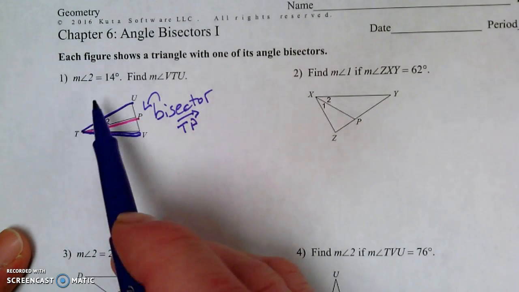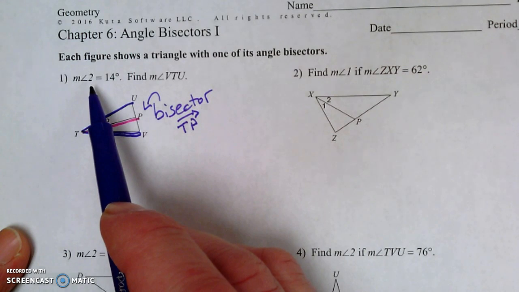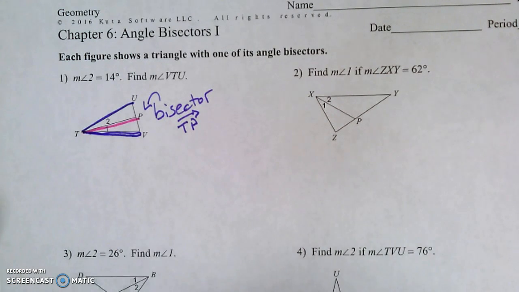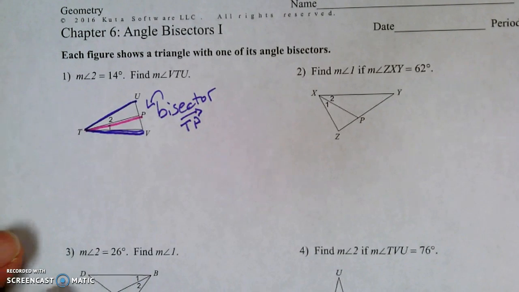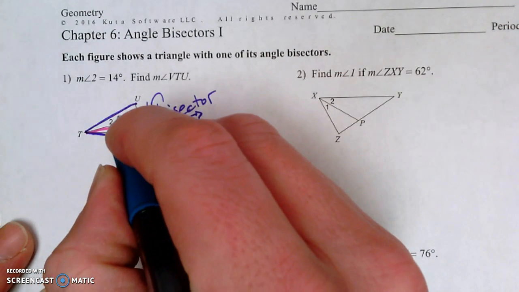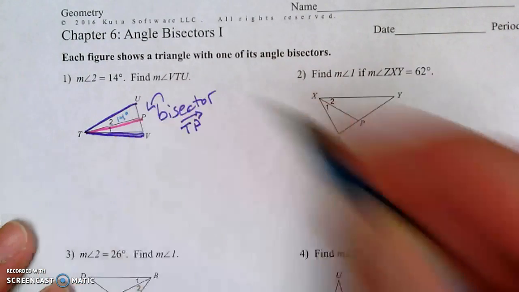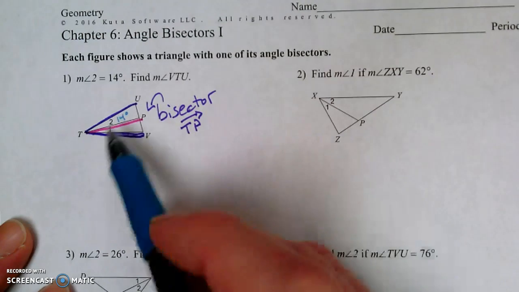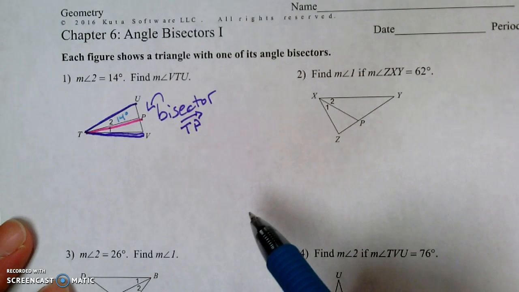In the first one, we're told that angle 2, one of the smaller angles formed by the bisector, is some measure, in this case 14 degrees. And we're asked to find the measure of the large angle.